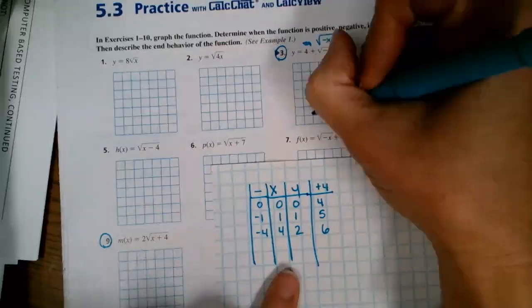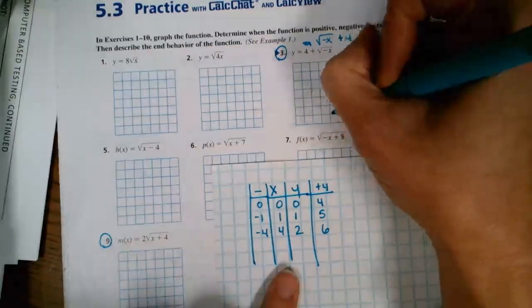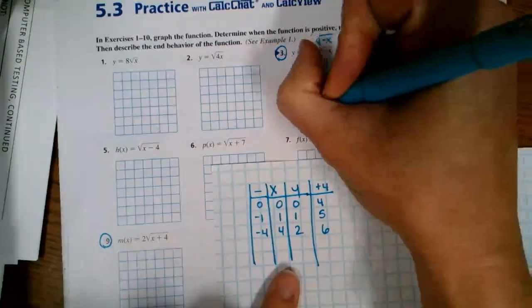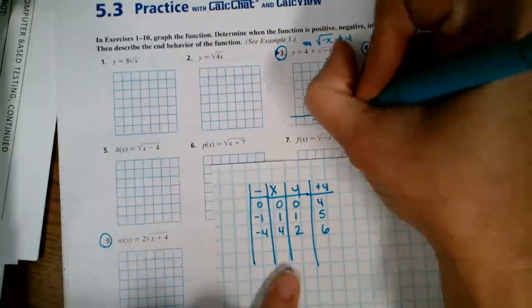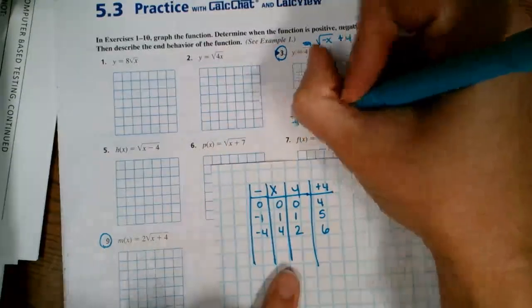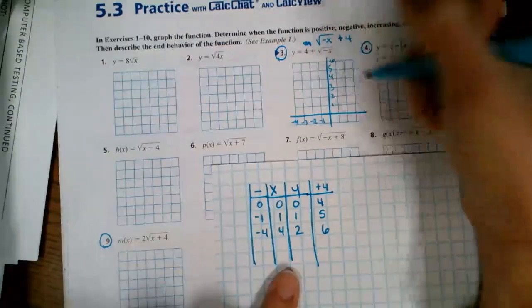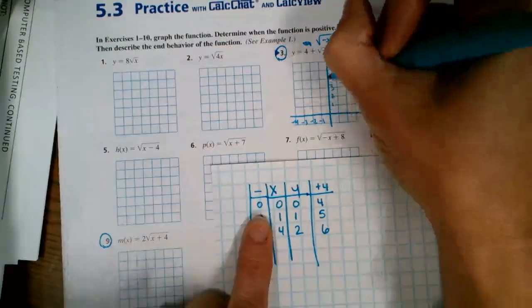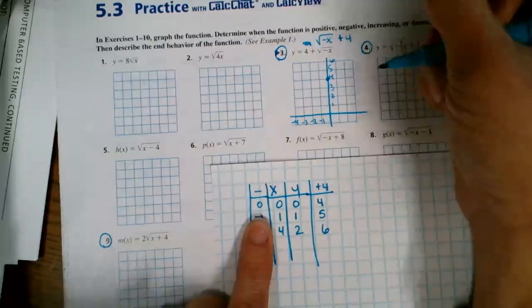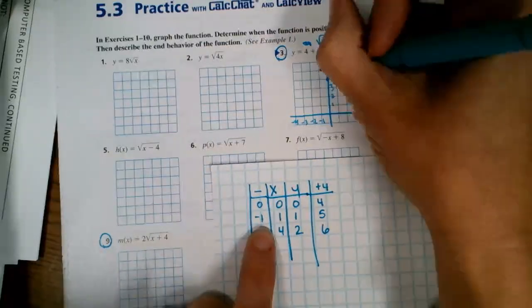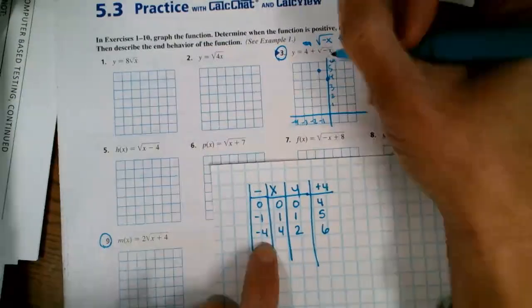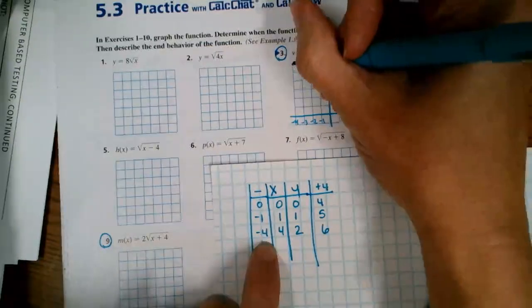So this is -1, -2, -3, -4. 1, 2, 3, 4, 5, 6. 0, 4, -1, 5, and -4, 6.